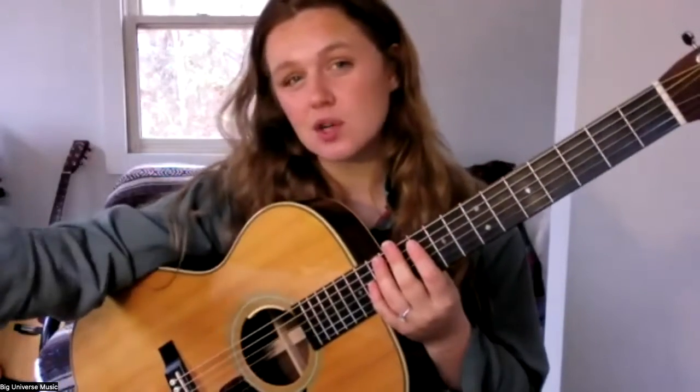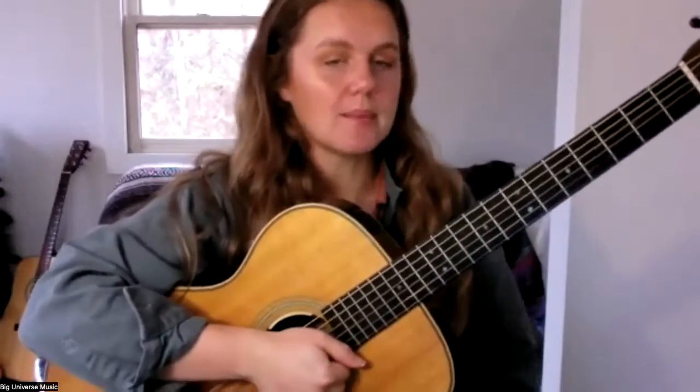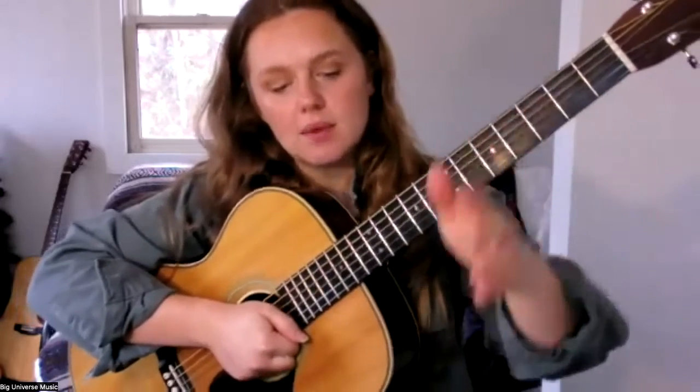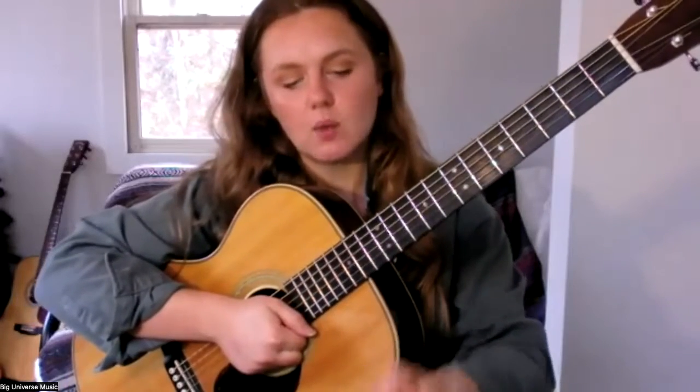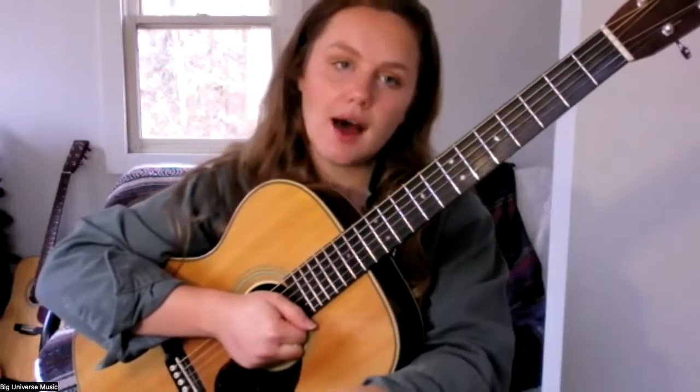Each one of those numbers corresponds with one of the notes in the major scale. So a major scale has 7 different tones and then an octave. So 2 of the notes are the same, but if I were to count them and play a major scale, 1, 2, 3, 4, 5, 6, 7, octave.